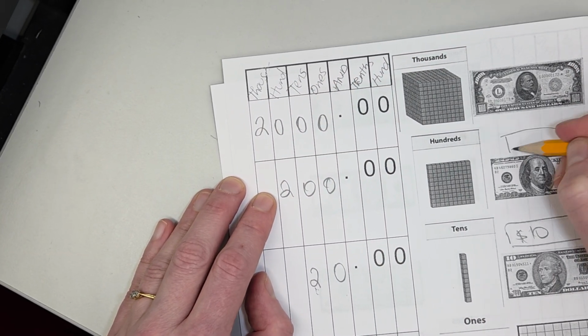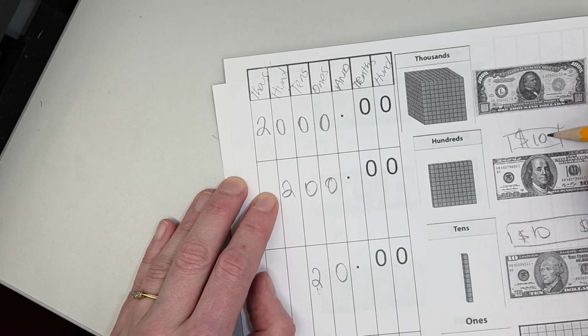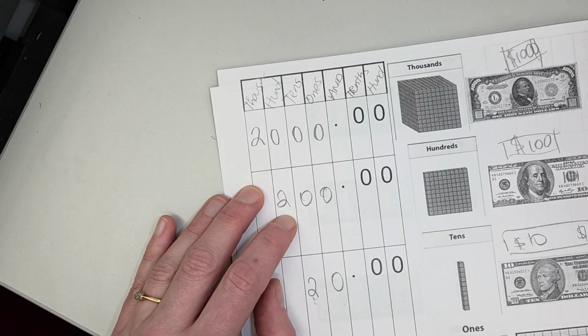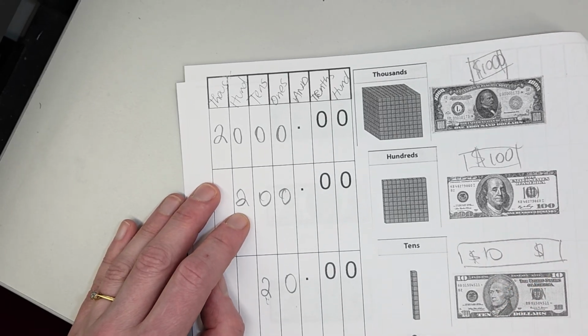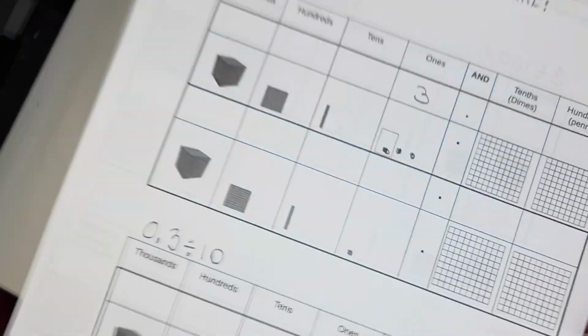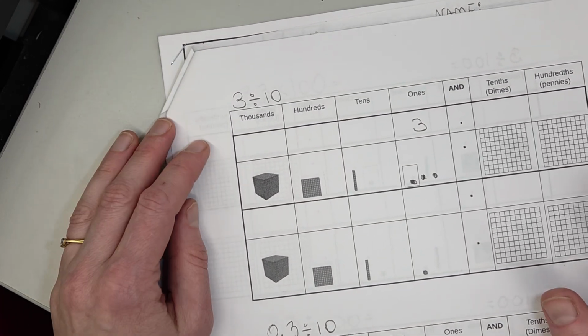You can draw those if you want. 100, 1,000. This $1,000 bill is fake. There is no such thing as a $1,000 bill, but it's fun to see it on there. All right. So, pause, copy, whatever you need to do. Make sure you've got this written down. Now let's go on to this page.